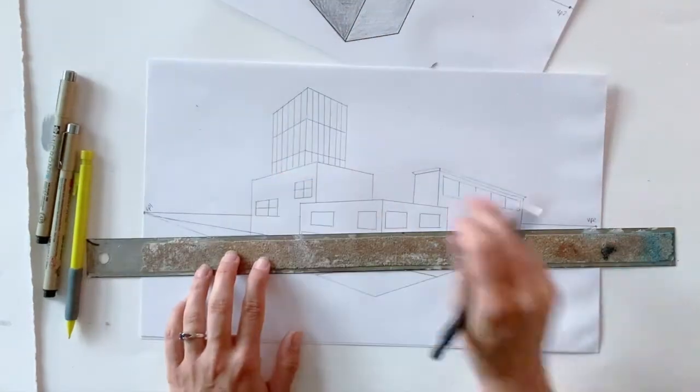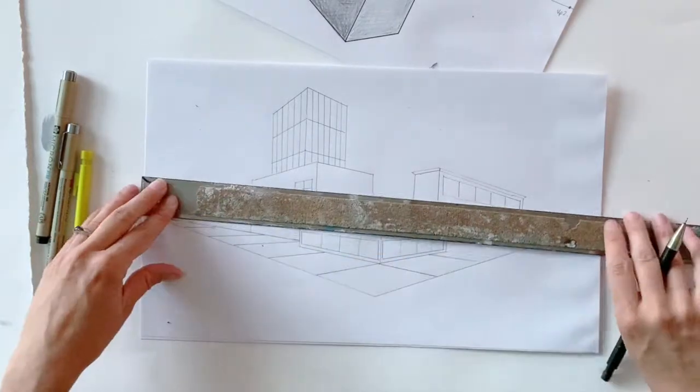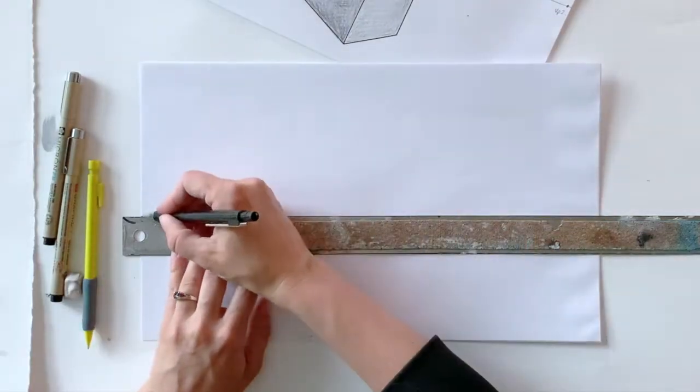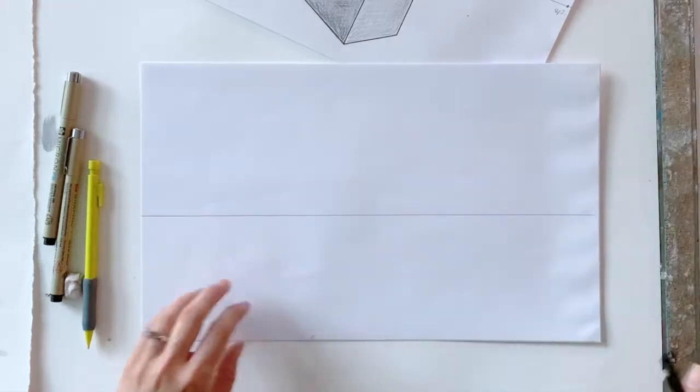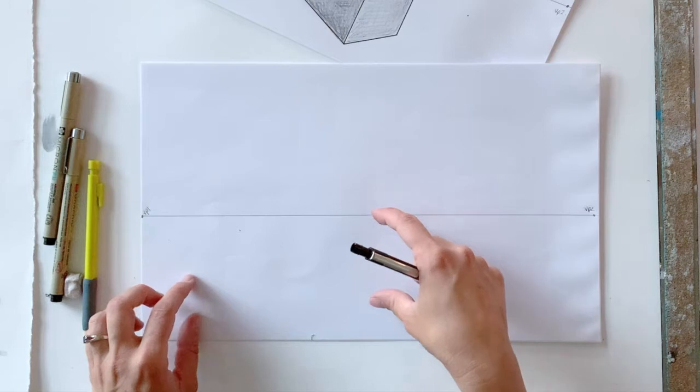The materials for this activity are the same as in part 1: paper, ruler, pencil, and eraser. So you're going to start by drawing a horizon line across the middle of the page and 2 vanishing points on either side of the paper.